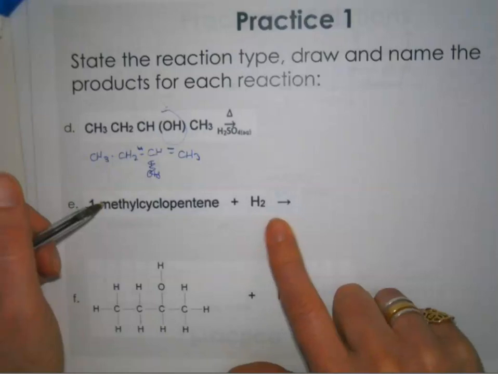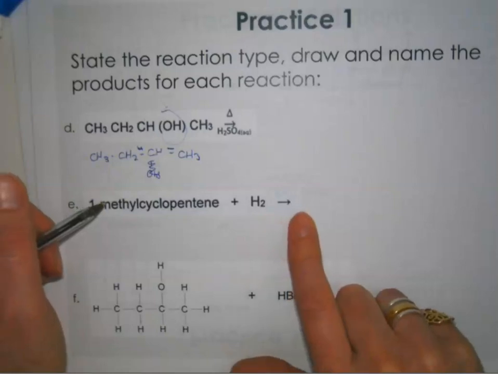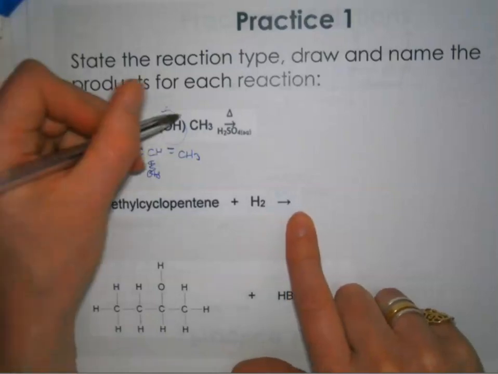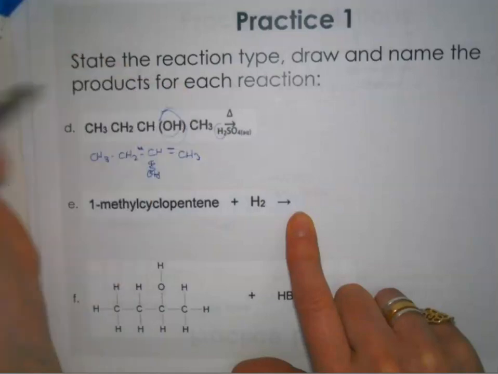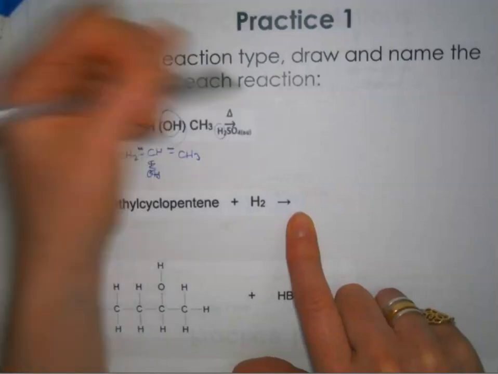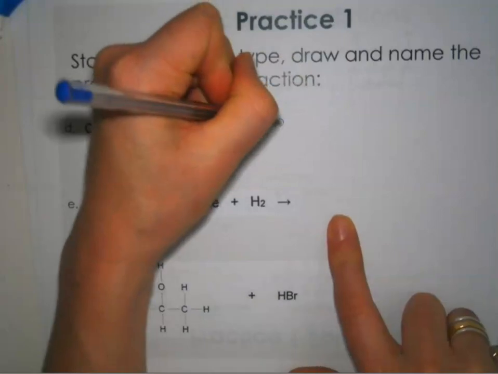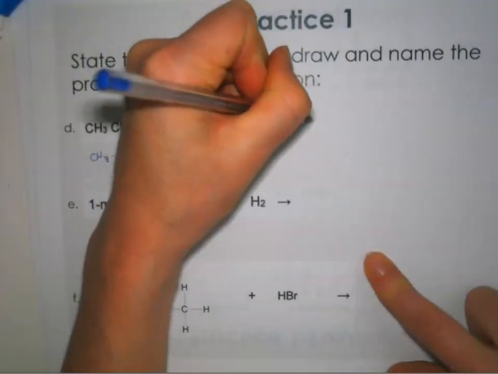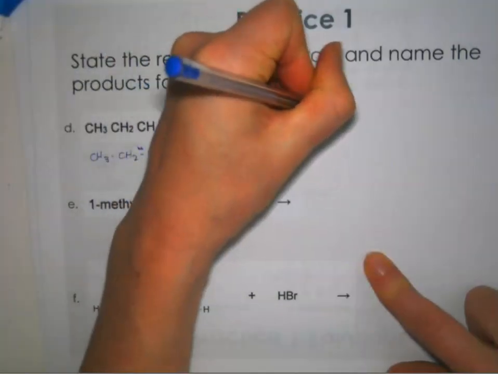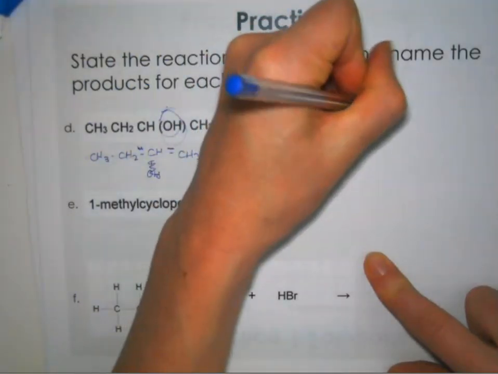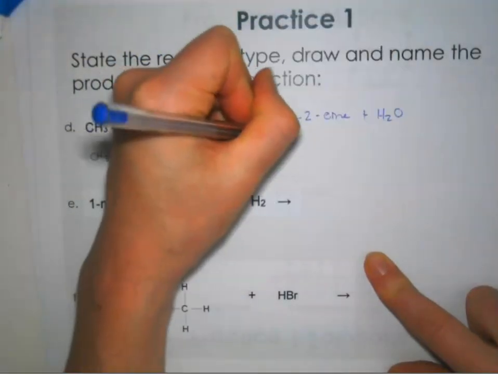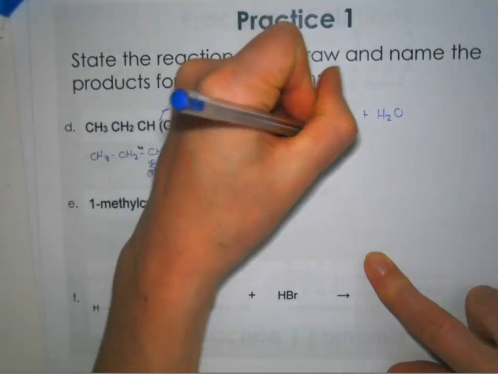And then the other product of that is always going to be water, okay, because this hydroxide is going to leave and react with the hydrogen from the acid to form water. So you'll have but-2-ene plus H2O or but-1-ene plus H2O.